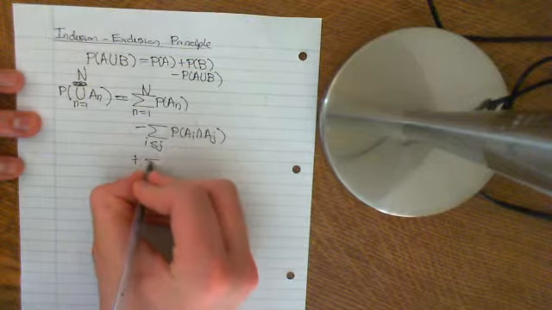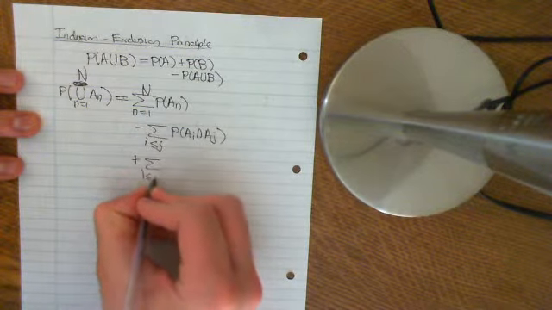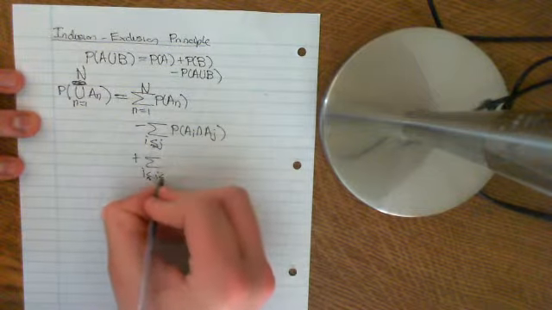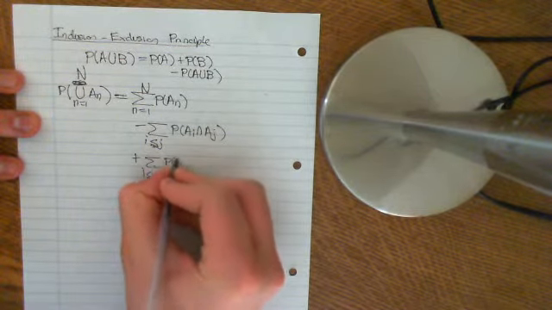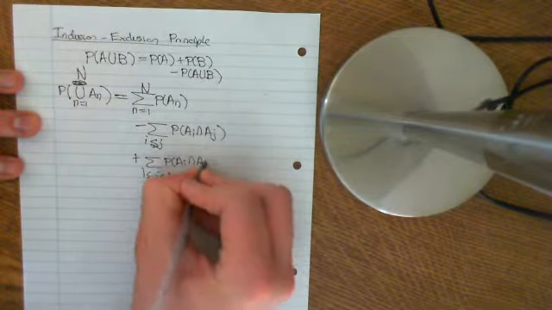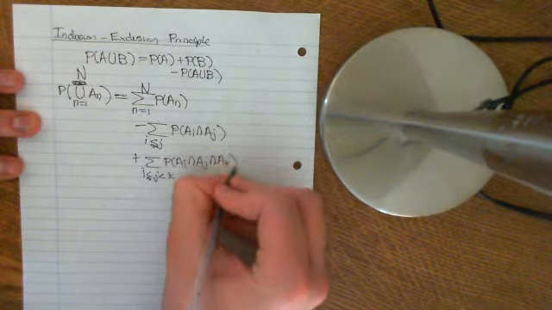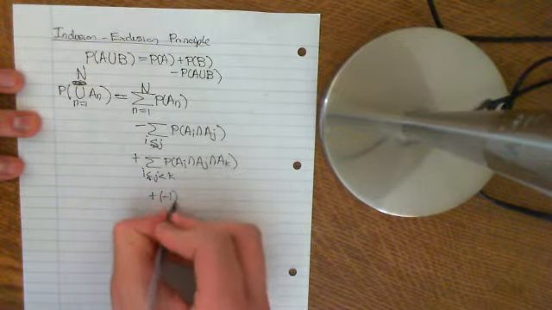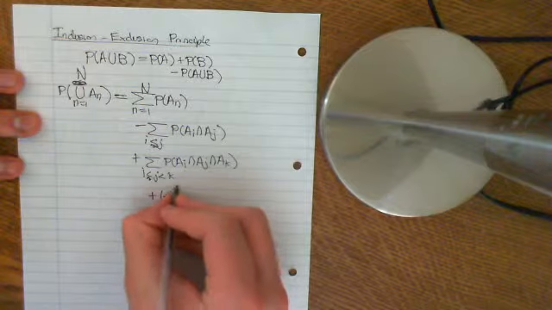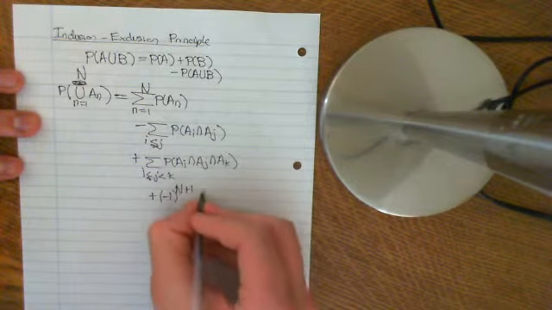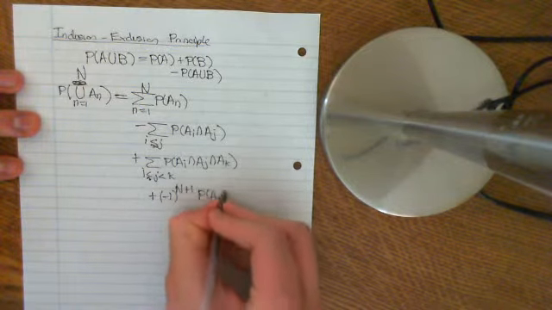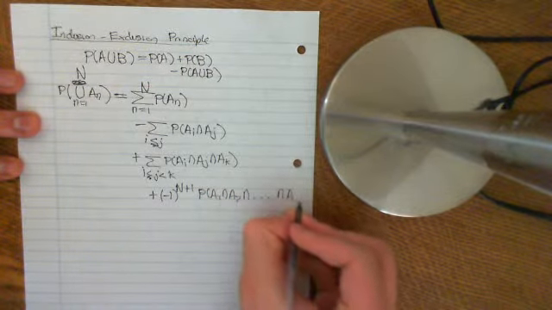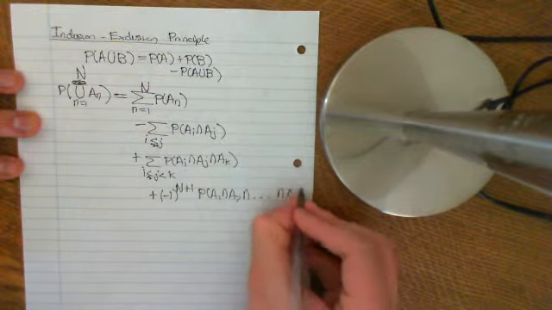then we'll have plus the summation over i less than j less than k of the probability of Ai intersection Aj intersection Ak, and then you go all the way to the final term, which will be plus or minus 1 to the n plus 1 of the probability of A1 intersection A2 all the way up to intersection A big N.